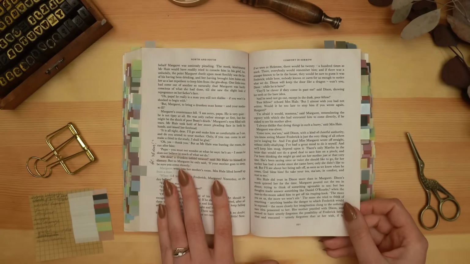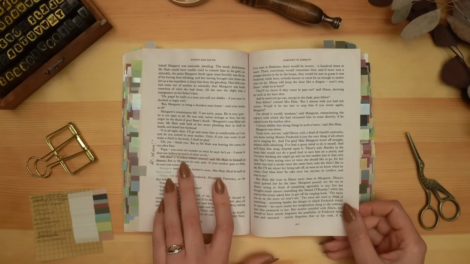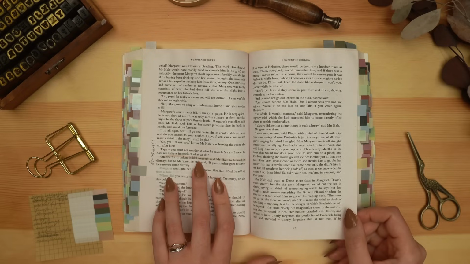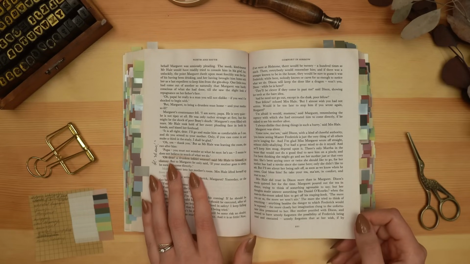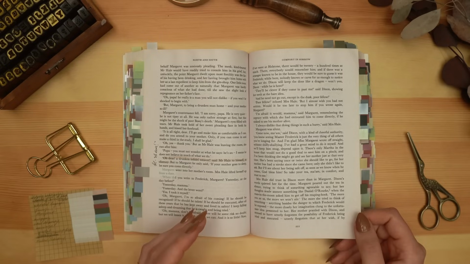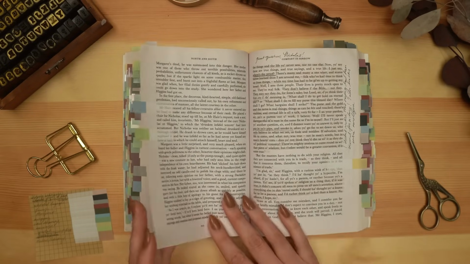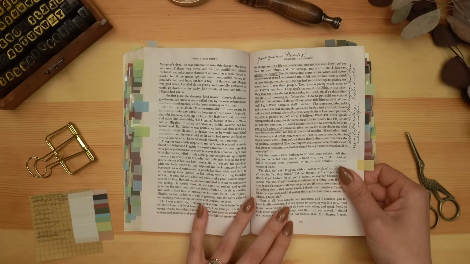I also love this moment, adding a funny tab. "Oh dear, a drunken infidel weaver," said Mr. Hale to himself in dismay. I just loved the "oh dear" and also the description of this character as a drunken infidel weaver. Very funny to me.